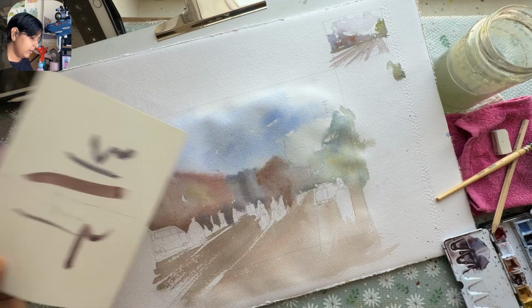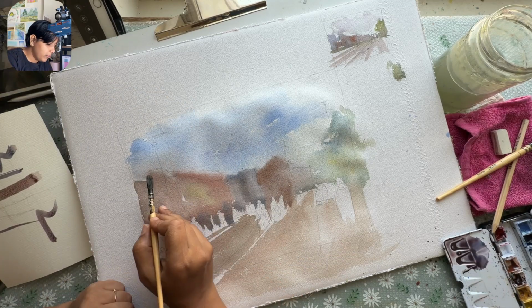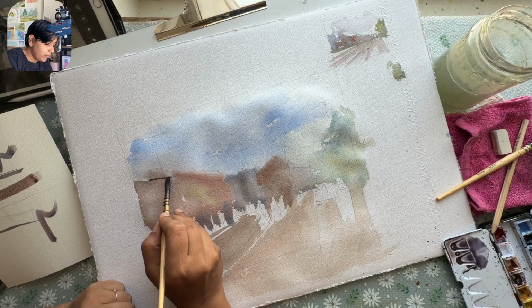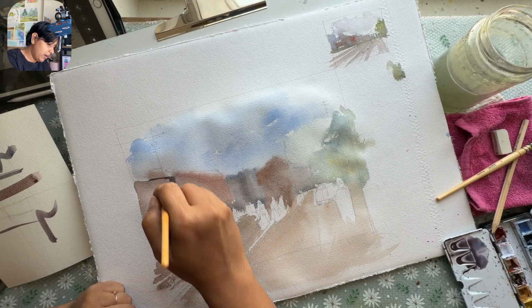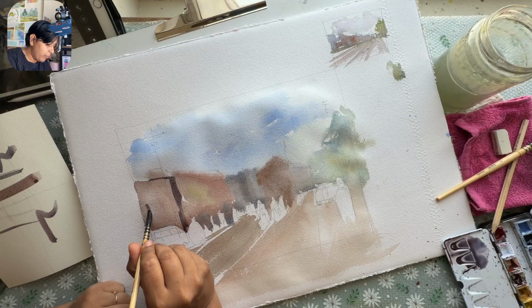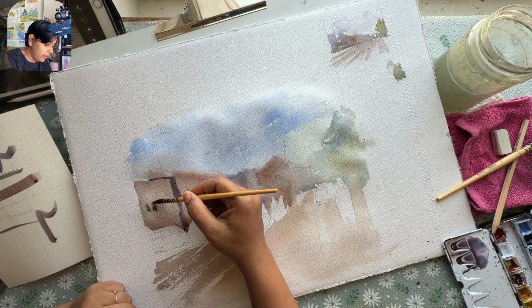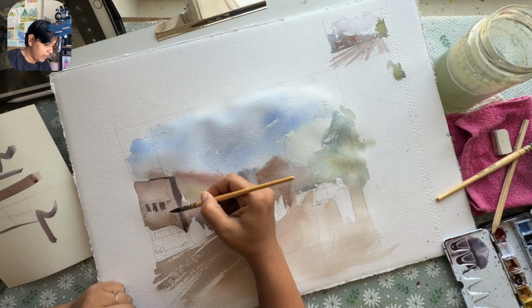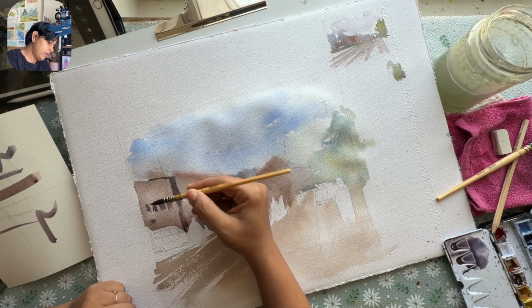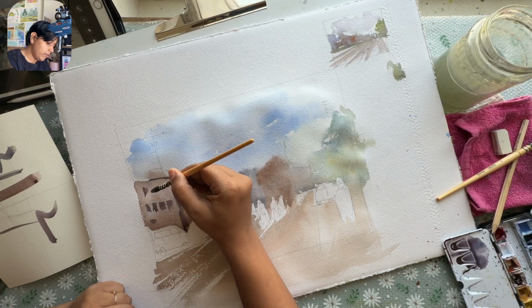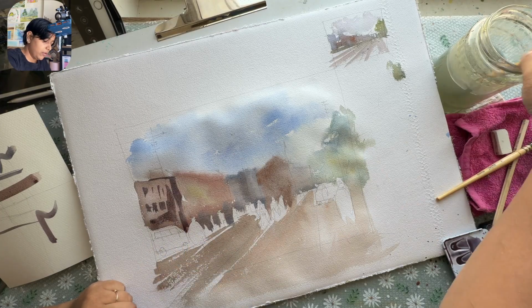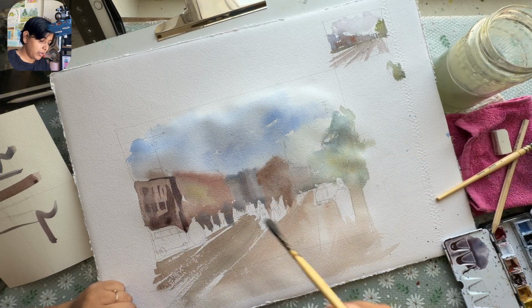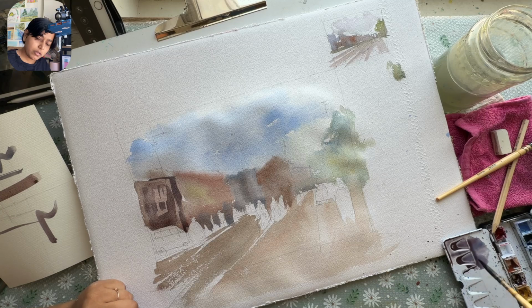So I'll add a few of these. I'm just adding some of the darks, maybe some windows like this, and this part can be dark.